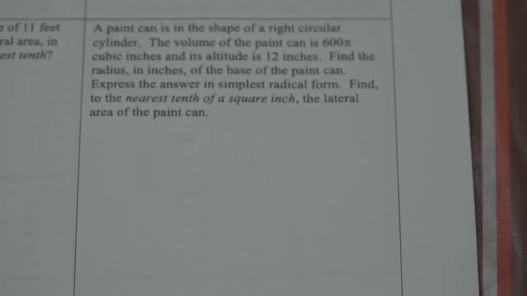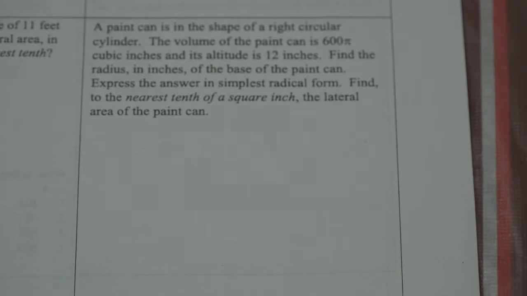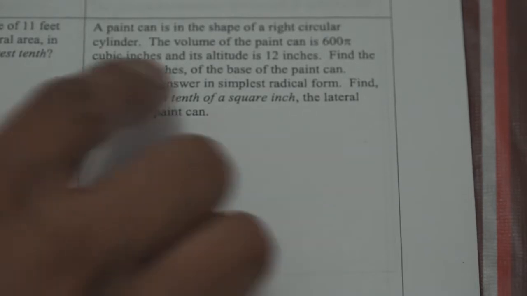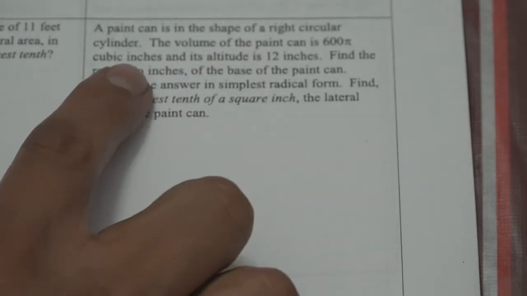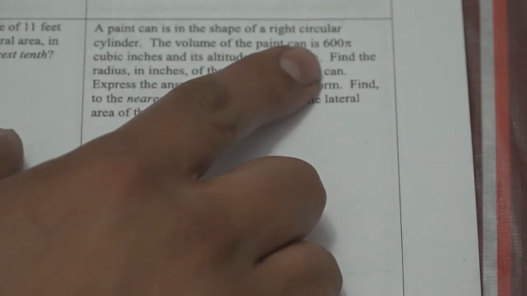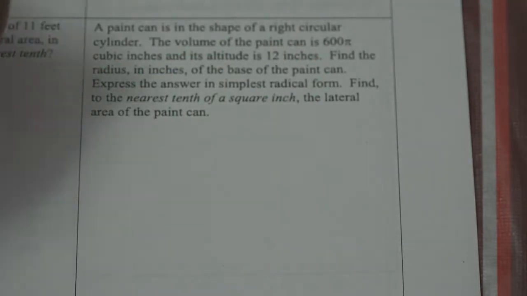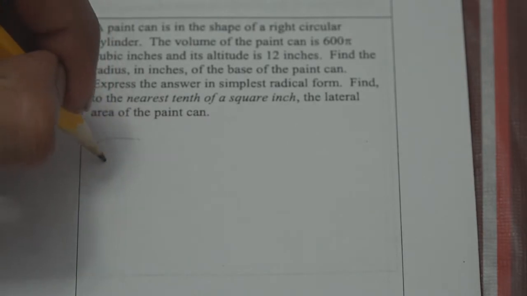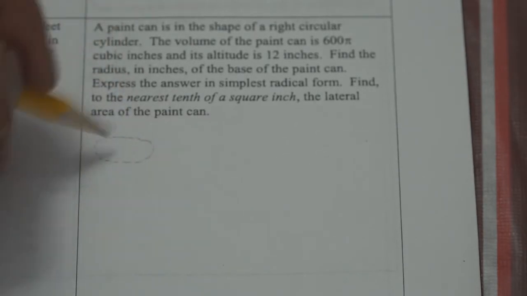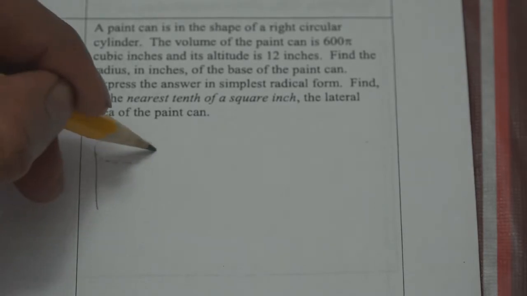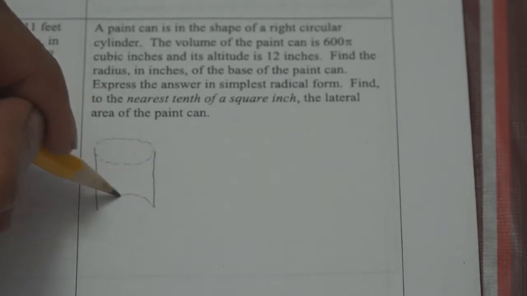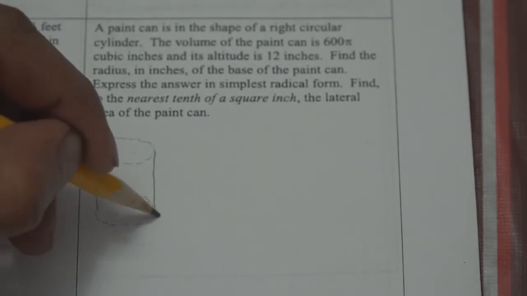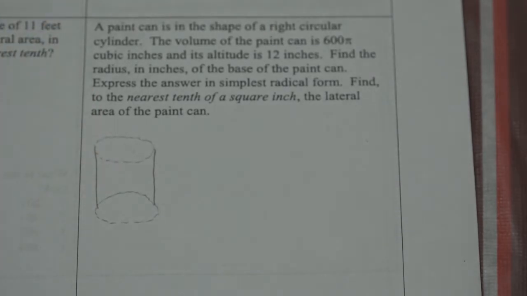So this is a worthy problem, but guess what? It's not impossible. A paint can is in the shape of a right circular cylinder. The volume of the paint can is, okay, a can. So I'm going to have to draw the can. And that is my little cylinder.